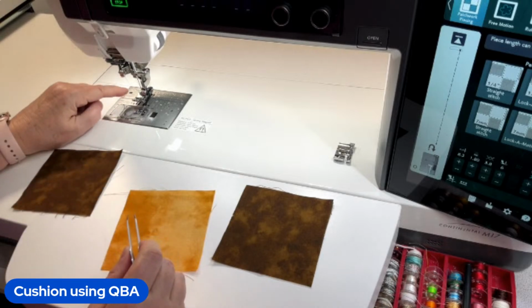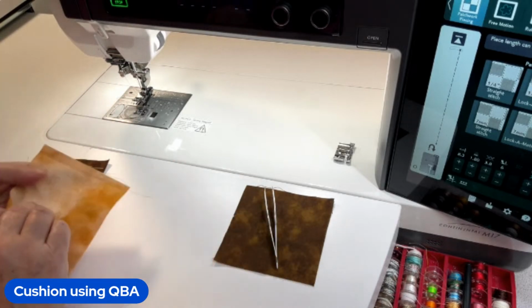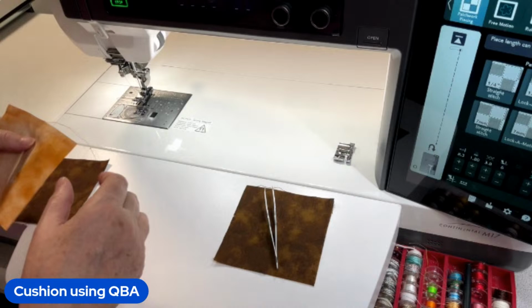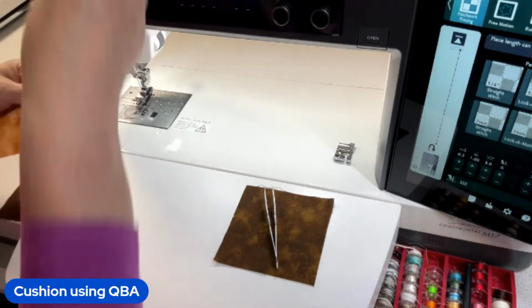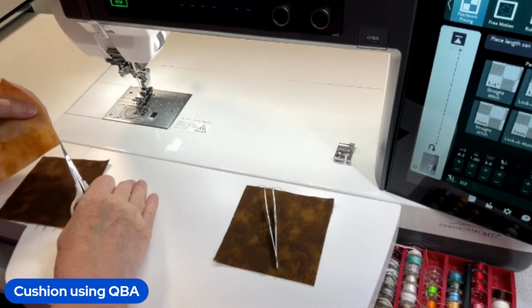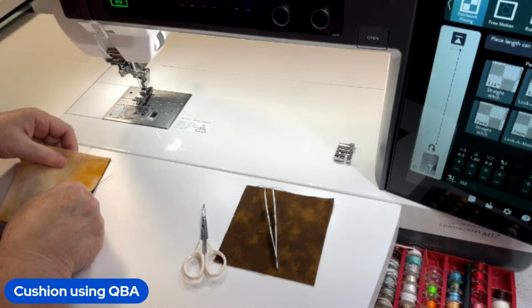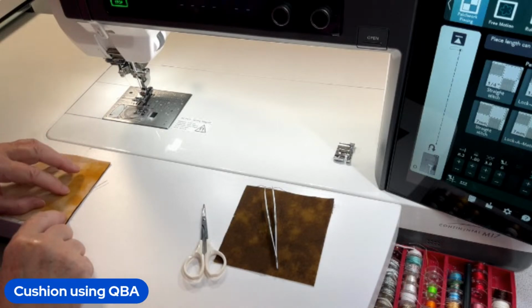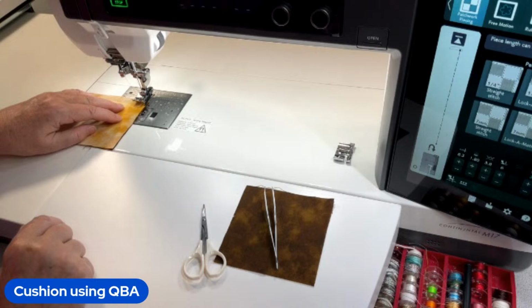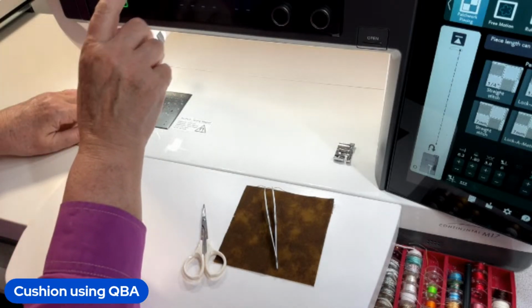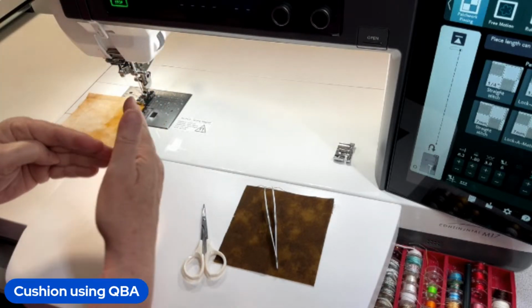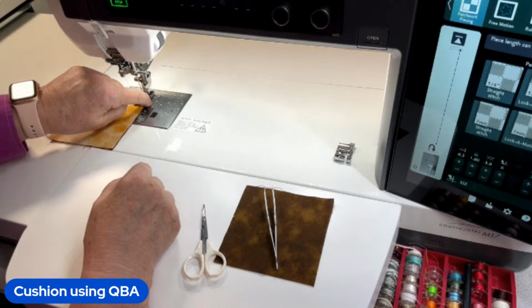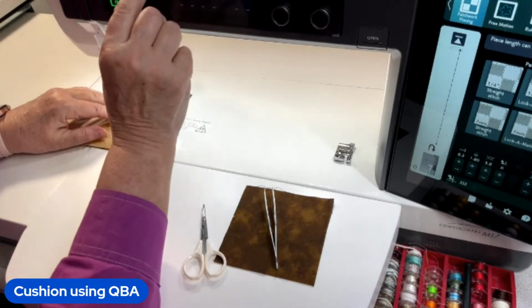So right sides together. I should cut this because it's not nice, and make sure they're even. Okay, and I'm going to put them against that little black guide.